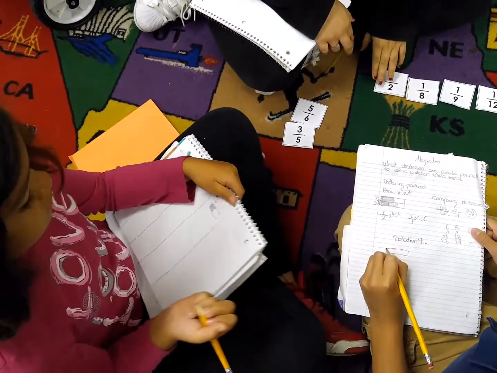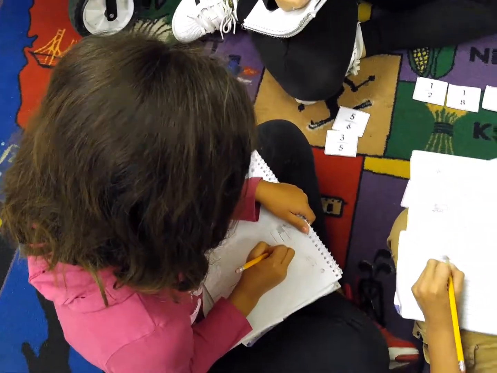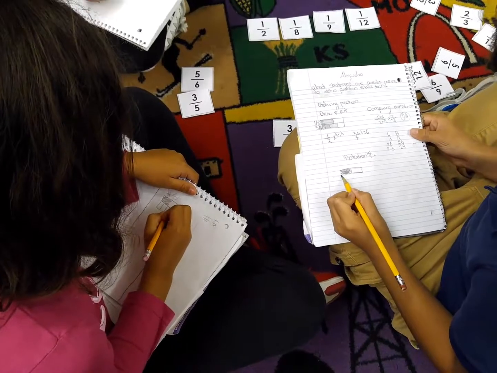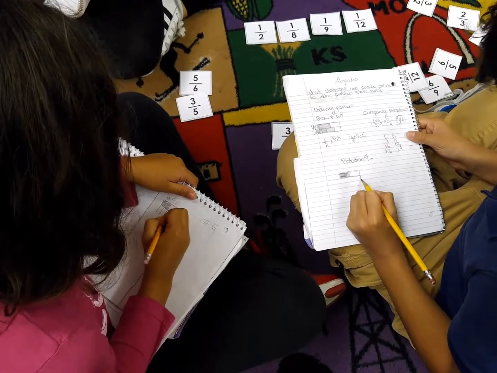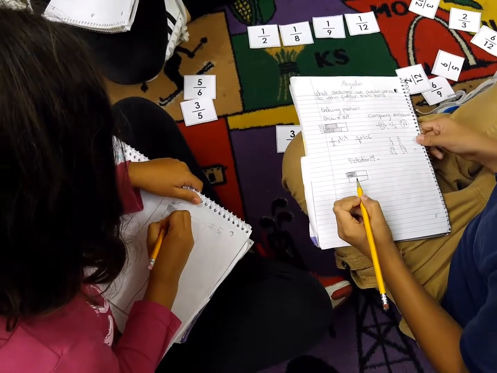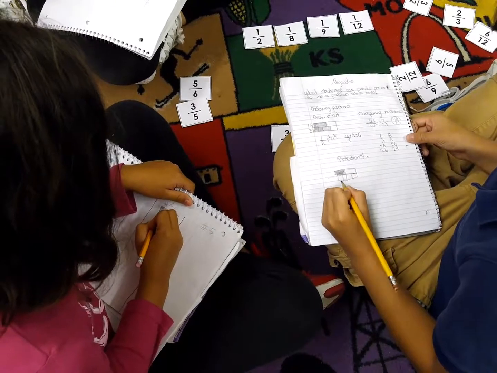All right, now right underneath it, I want you to draw out 1/8. So make the same size box, Andreas. Underneath it, same size box. And now split that in half. Now split each half in half. And now split each one of those halves in half.